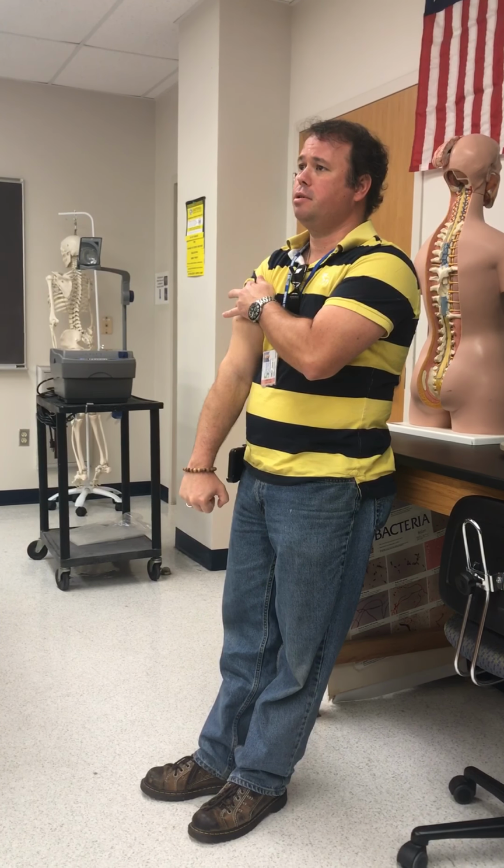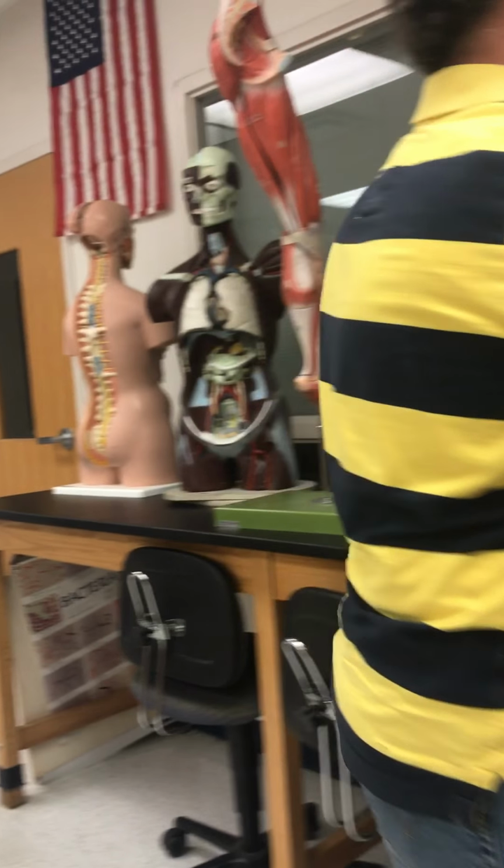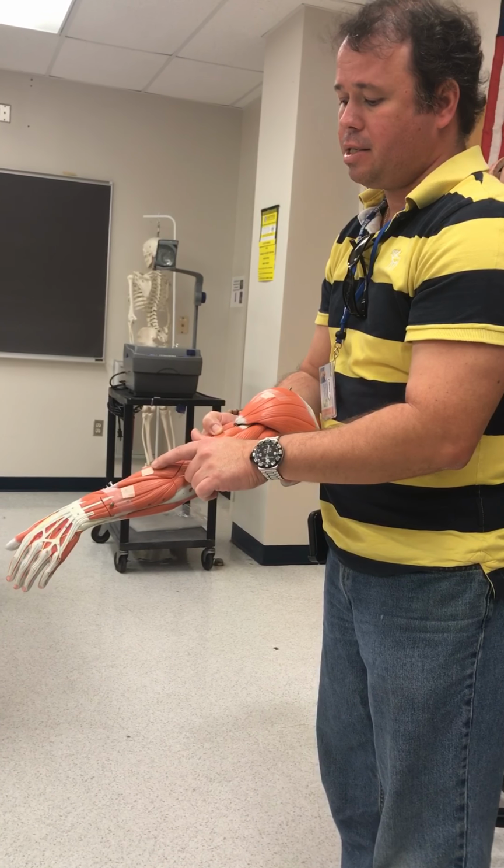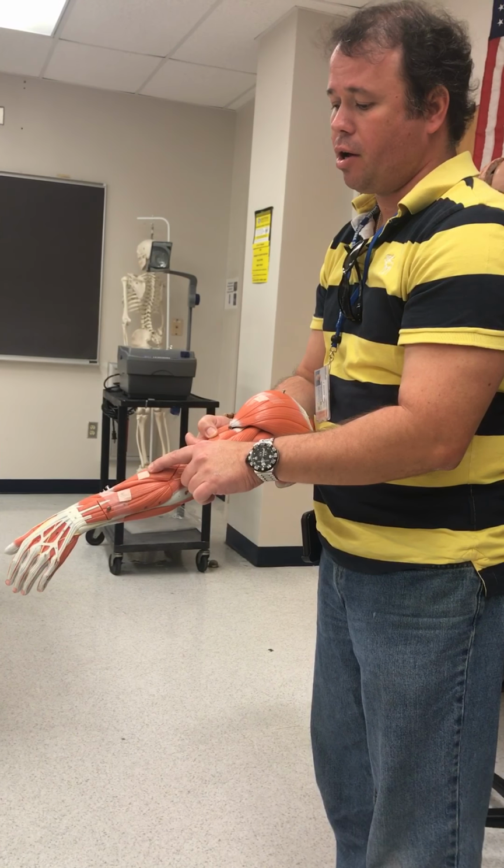If we ask you the arms, we have biceps brachii, brachialis, and triceps brachii. The 4 most missed are on the forearm. This is the forearm. And on the back we have our extensors. So we have extensor digitorum and extensor carpi radialis longus.